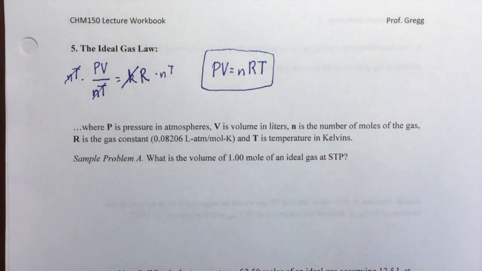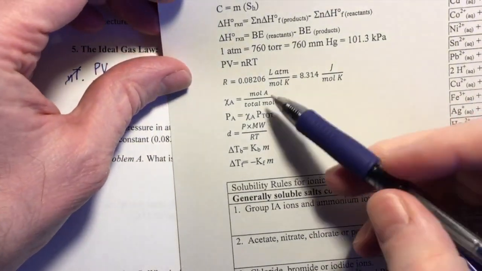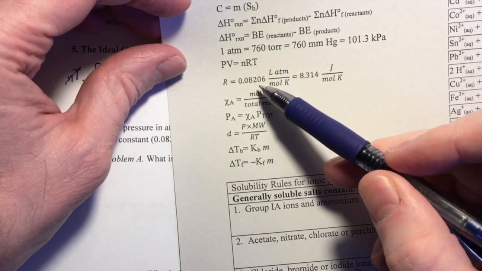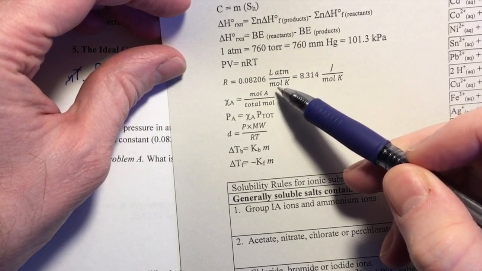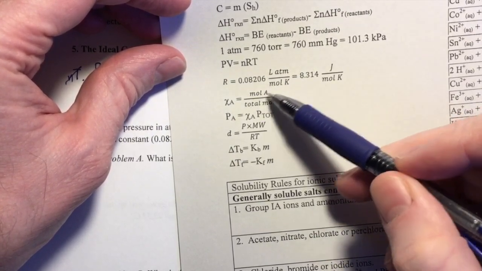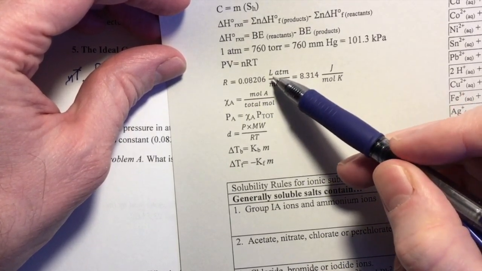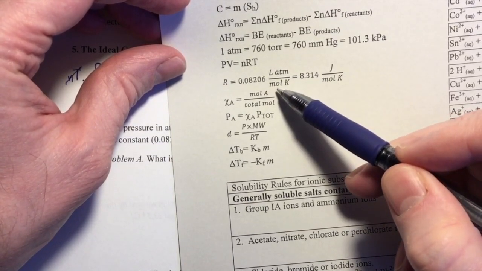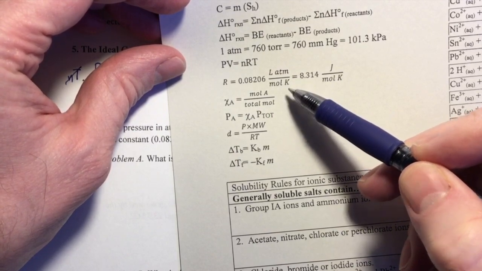You may recall that we have the gas constant R listed on the back of our periodic tables. And there it is, R equals 0.08206 liter atmospheres per mole kelvins. And that's the number that we're going to use for R, as long as our units are in liters for volume, atmospheres for pressure, moles for the number of moles of gas, and kelvins for the temperature.